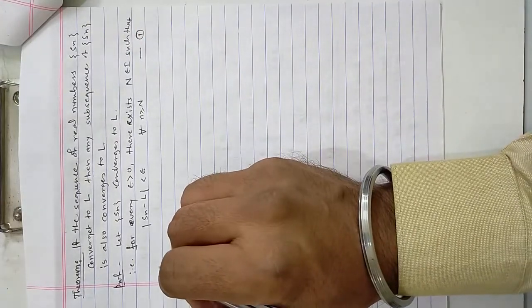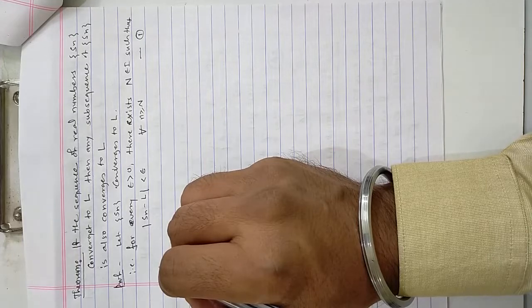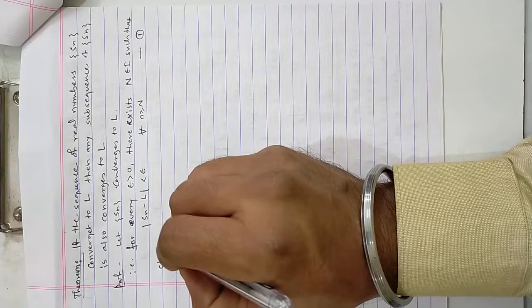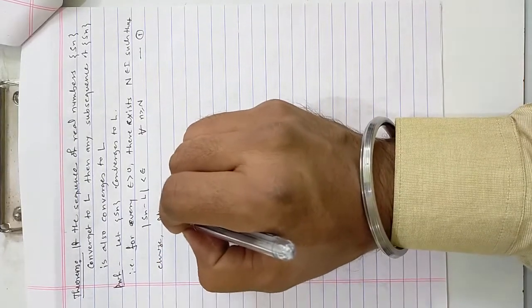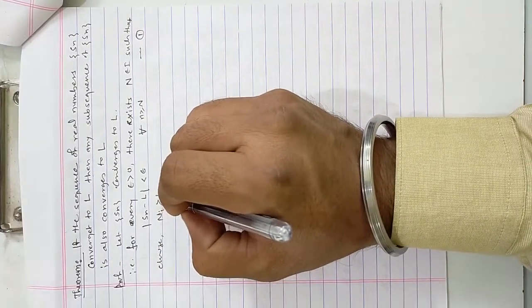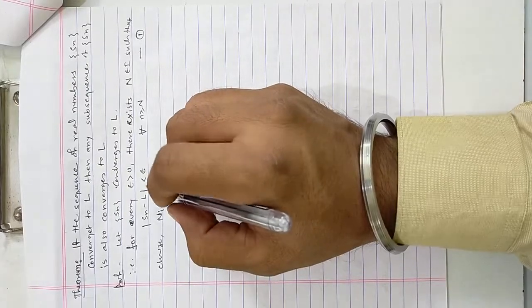So choose a natural number ni greater than n.